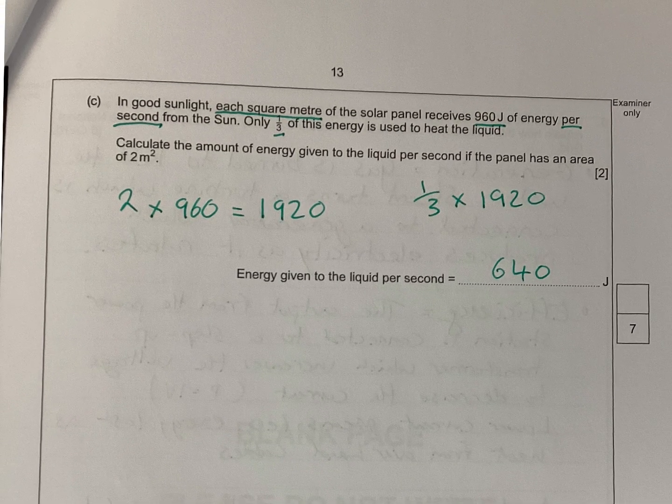Then we've got a little numeracy question. So each square meter is that, and we've got 2 square meters there. So 2 times 960 is going to be 1920. And then we want a third of that. So if you type that into your calculator, a third times 1920, that's going to be 640.